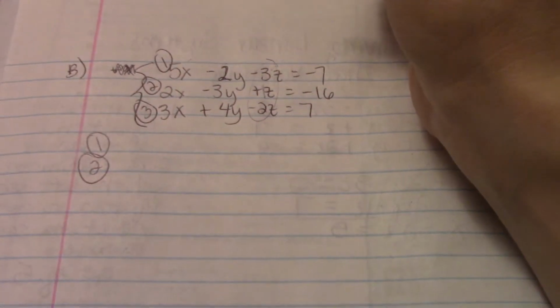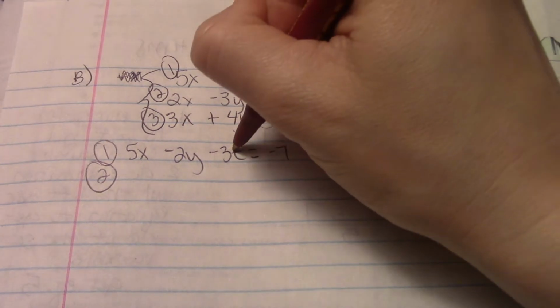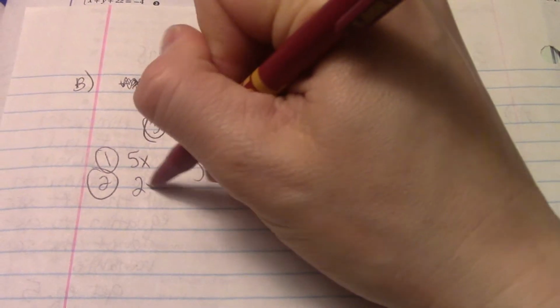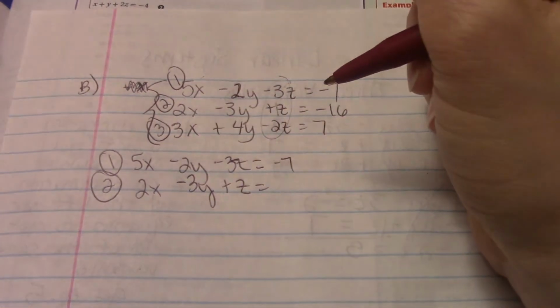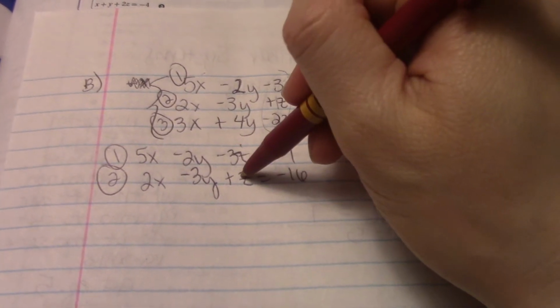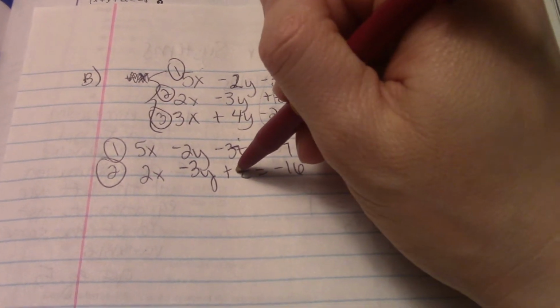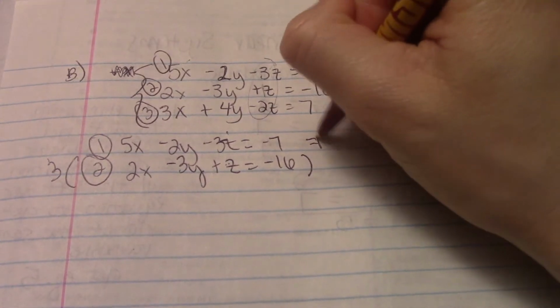So if I take equation 1 and equation 2, 1 is 5x minus 2y minus 3z equals negative 7. 2 was 2x minus 3y plus z equals negative 16. Now they're not able to be crossed out yet because one's a negative 3, one's a positive 1. But if I take this one and multiply it by a 3, then it'll be opposite. So this one doesn't change.